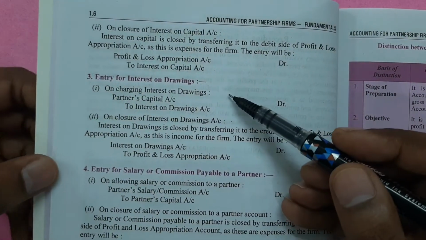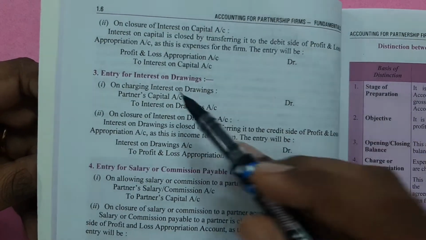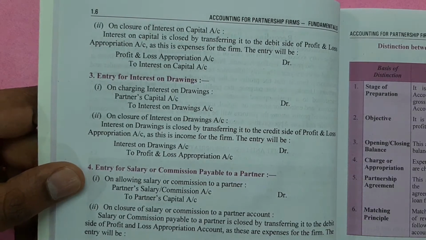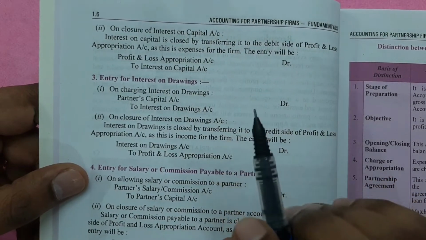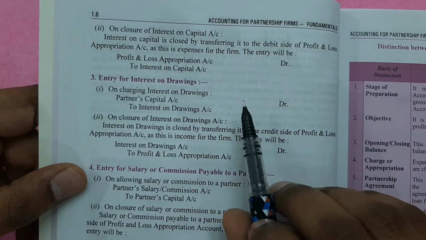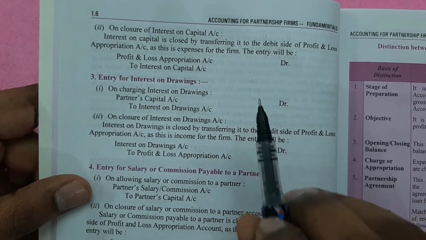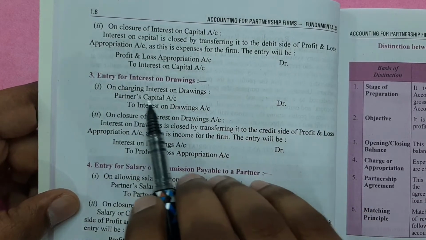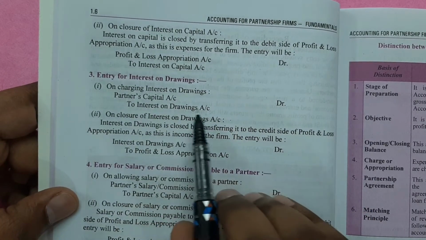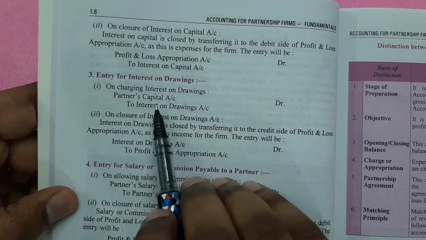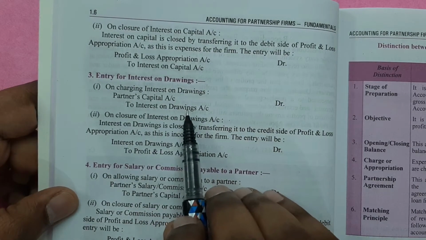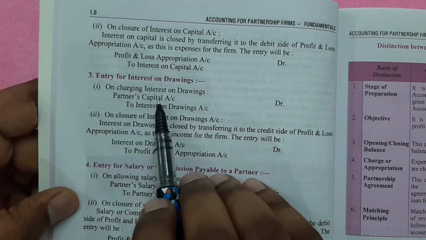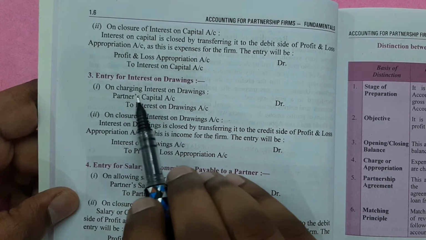Now the next entry is for interest on drawings. As I told you, interest on drawings is a type of gain. This interest on drawings reduces the partner's capital, and the rule for capital account is debit decrease in capital, credit increase in capital. So on charging interest on drawings, partner's capital account is debited to interest on drawings. Over here, interest on drawings is a kind of gain. So credit all incomes and gains.